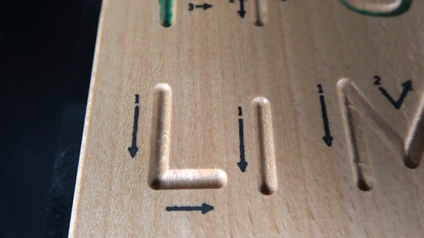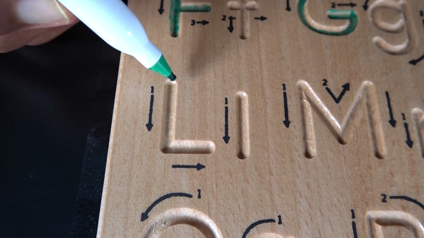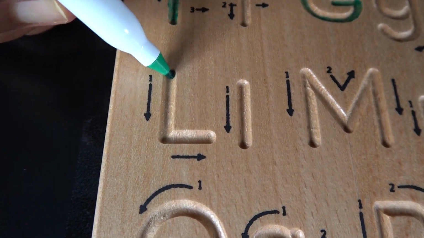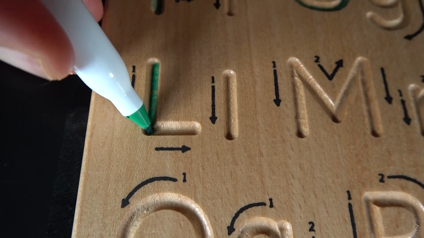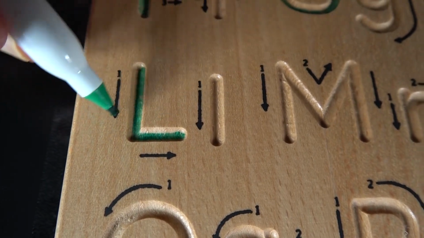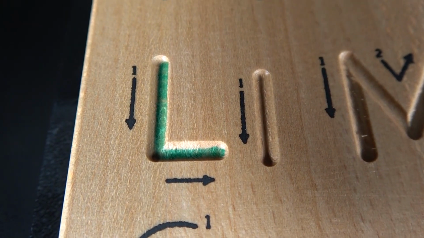We will now do uppercase letter L. We'll start right here and go down. Then we will go straight this way. That is the uppercase letter L.